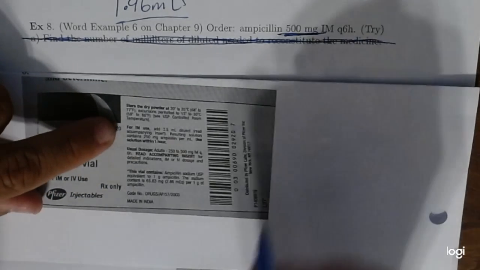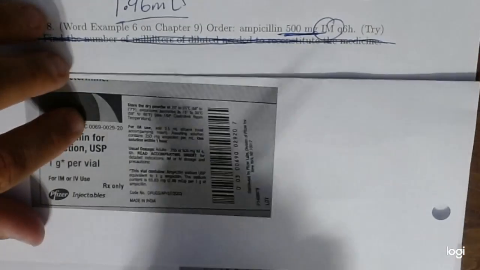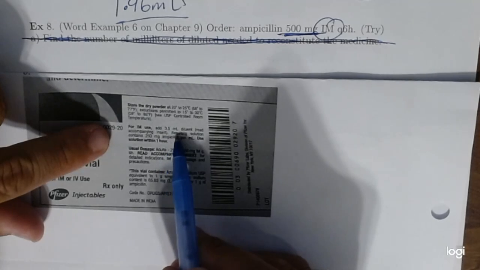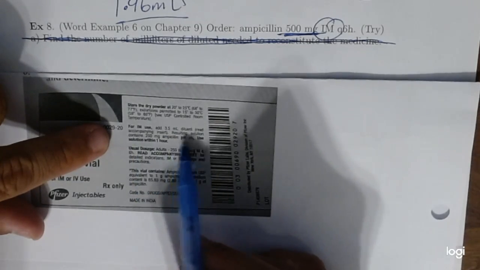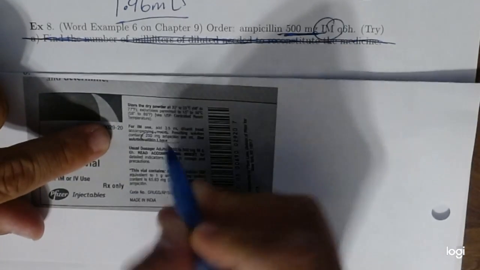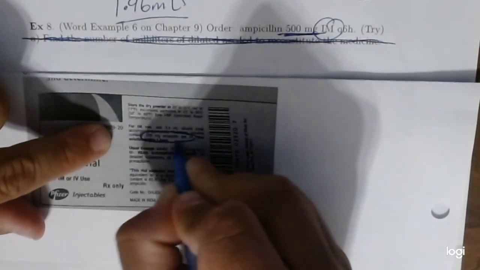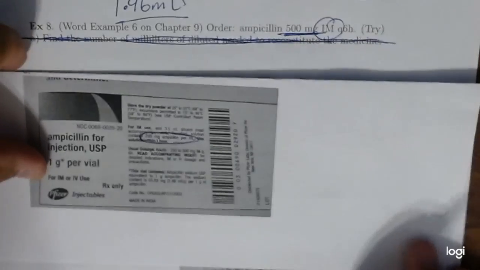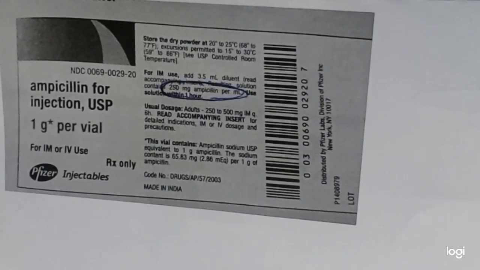Oh, here we go. For IM use. Oh, here we go, right? IM use. That's what we were looking for. Add 3.5 milliliters diluent, read accompanying insert. Resulting solution contains 250 milligrams per milliliter. So there you go. There's 250 milligrams per milliliter. That's after dilution, because that's what the question was asking, right? After we diluted the portion. That's what we're looking for.